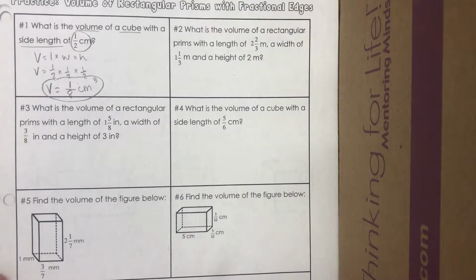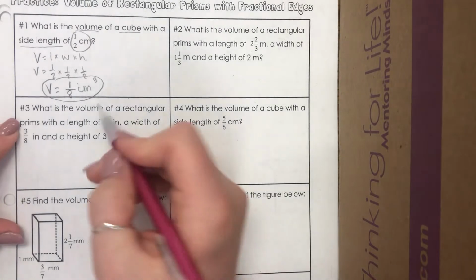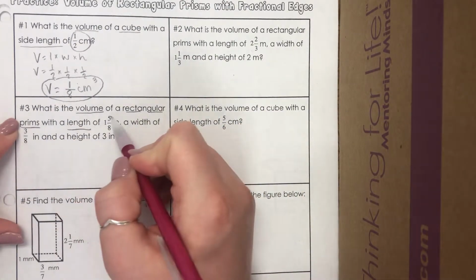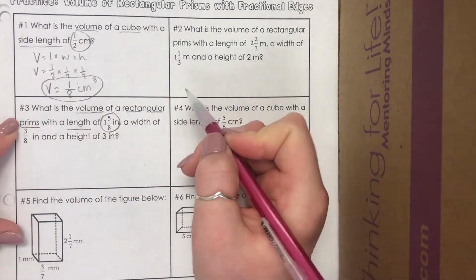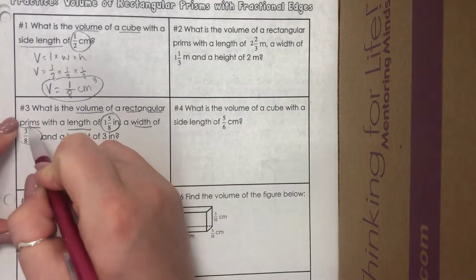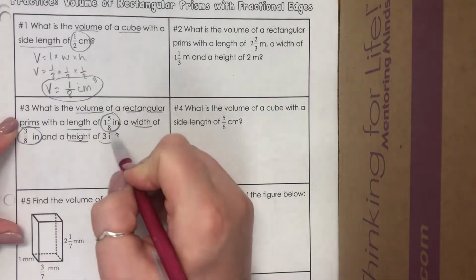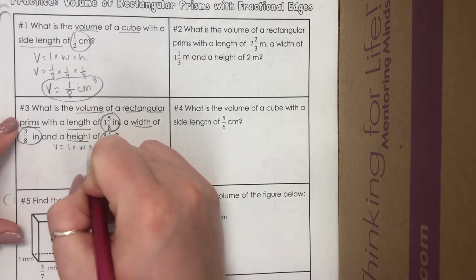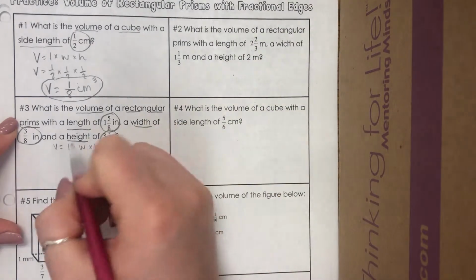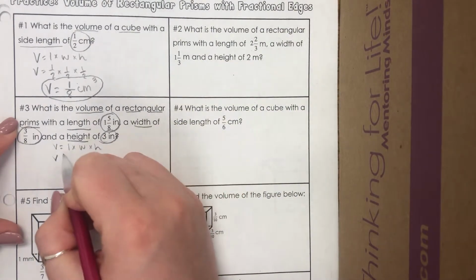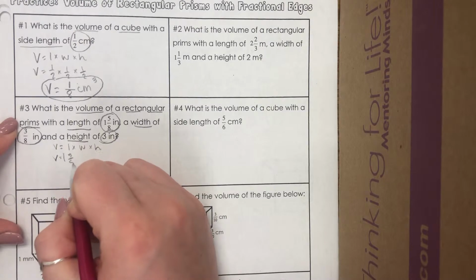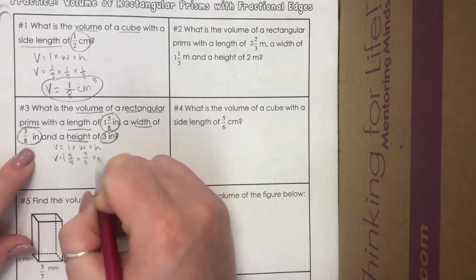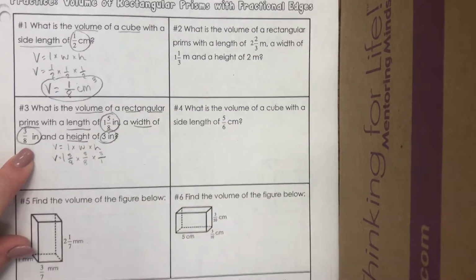Alright, and the last one we're going to do together is number 3. And it says, what is the volume of a rectangular prism with a length of 1 5/8 inches, a width of 3/8 inches, and a height of 3 inches? So if we remember, volume equals length times width times height. It tells us that our length is 1 5/8. Our width is 3/8. And our height is 3, and I'm going to go ahead and put it over 1.